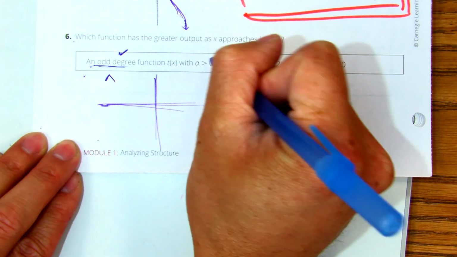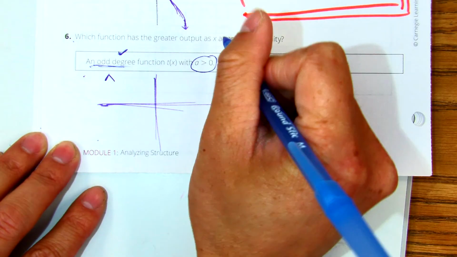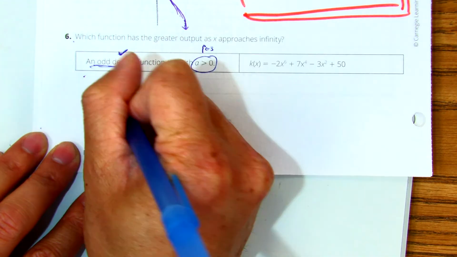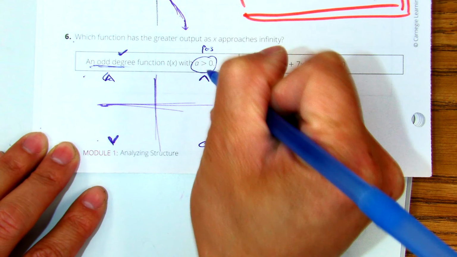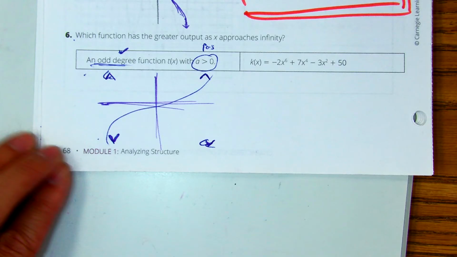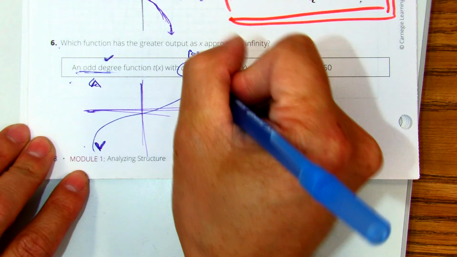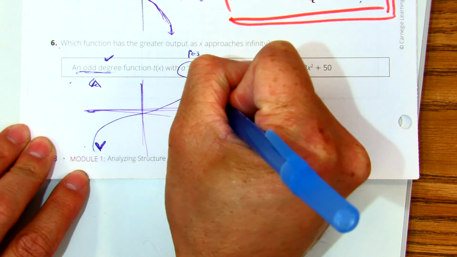But what does this say, Oscar? That's positive. Positive. So ours should be something like this. Oscar, pick the next person. Tony.